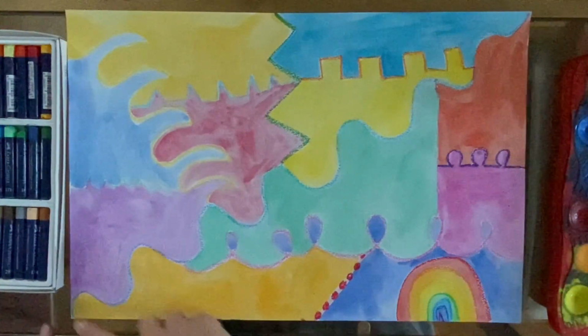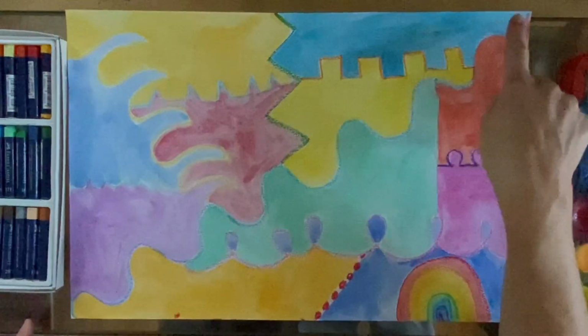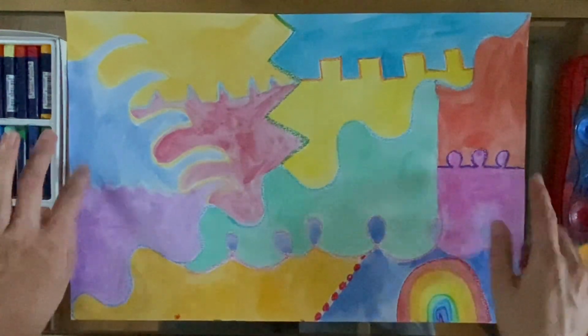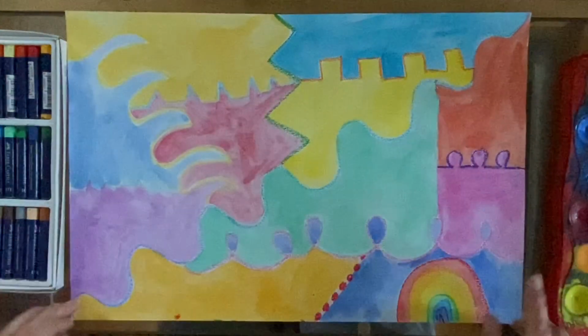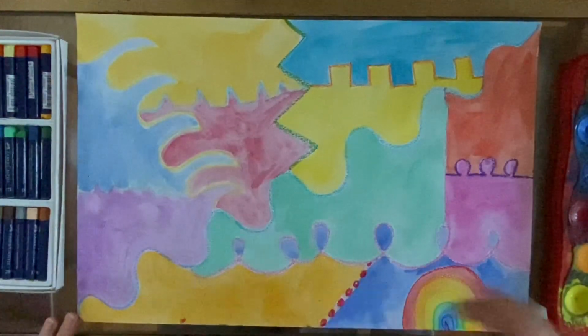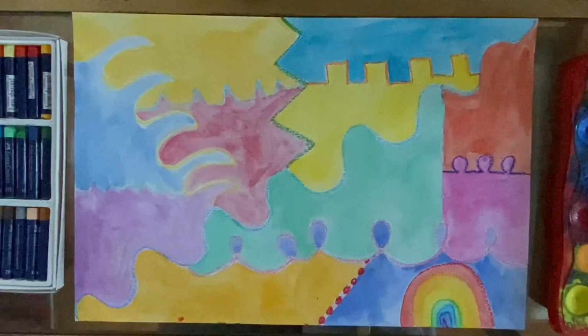For this one, I started with a diagonal wavy line instead of a vertical. So that created more of a left-right separation instead of up and down. Once you have painted every one of your organic shapes, you're all done.